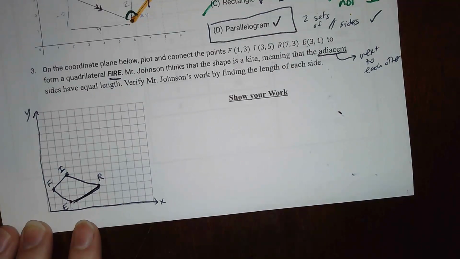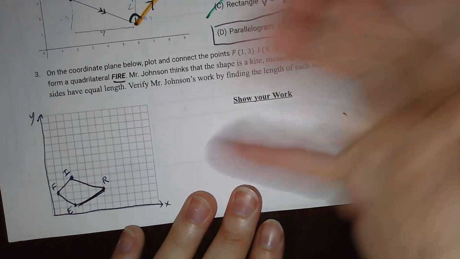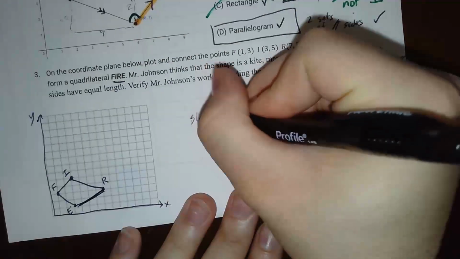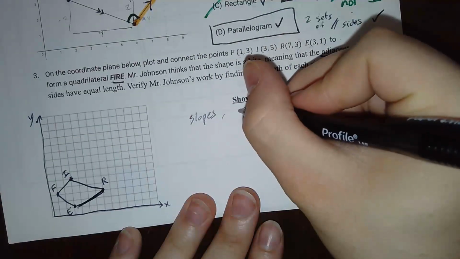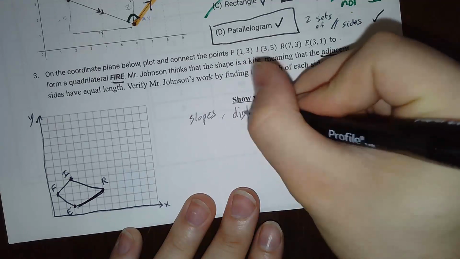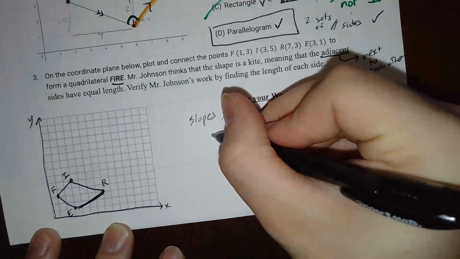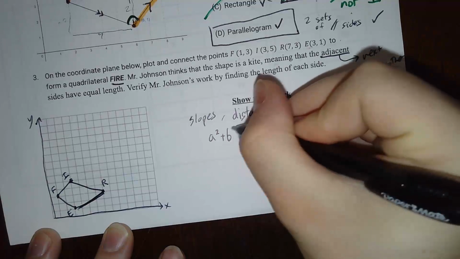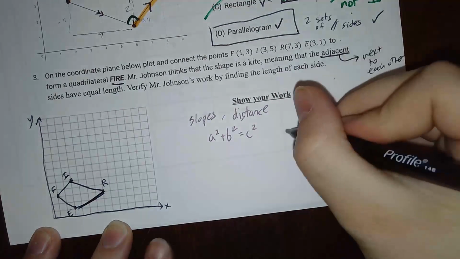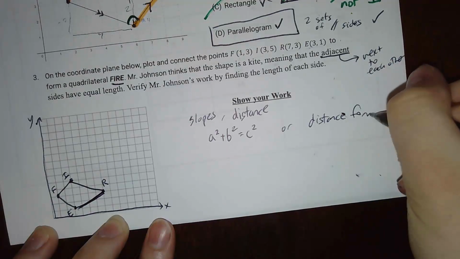So connecting the dots, we're going to get this shape right here. At this point, you would need to calculate some slopes. You would also need to calculate some lengths or distance. You can do this by either using the Pythagorean theorem, or you can use the distance formula.